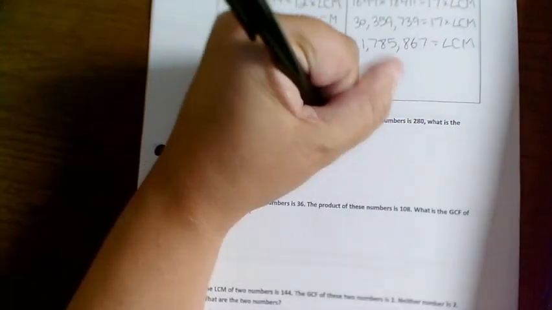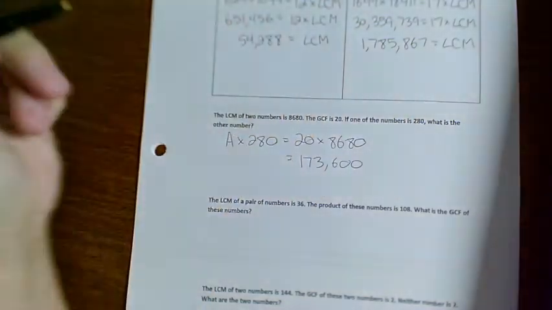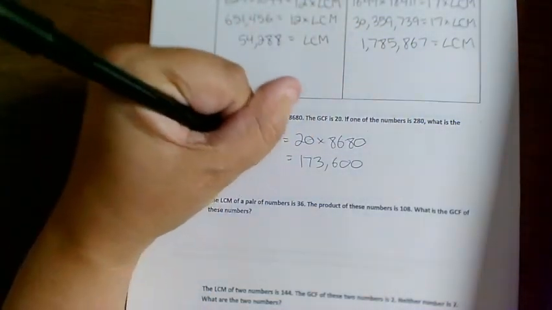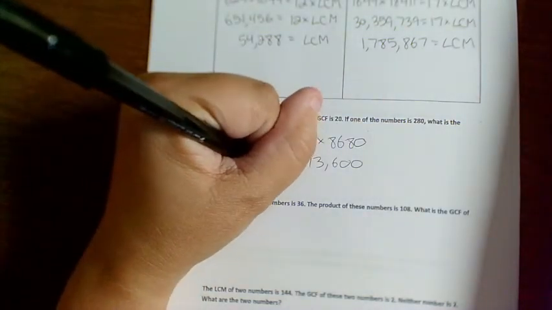So 20 times 8680 is 173,600. So if we divide both sides by 280, we can find that missing number. So divided by 280, it looks like 620 is our missing number.